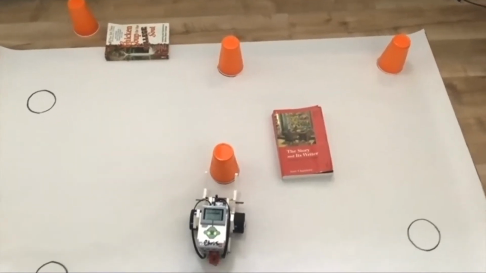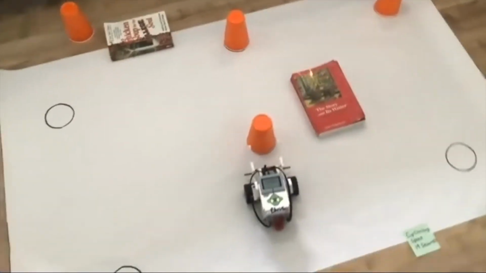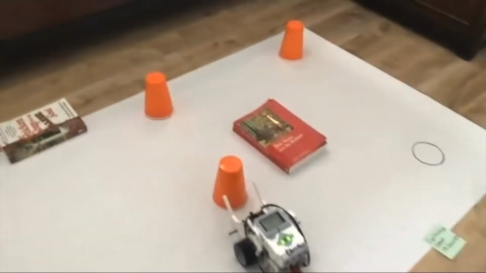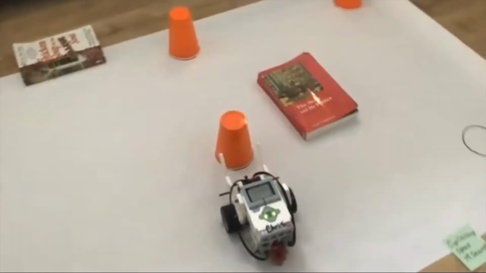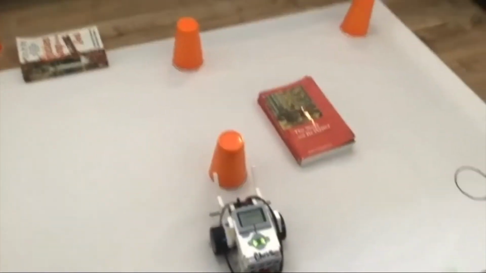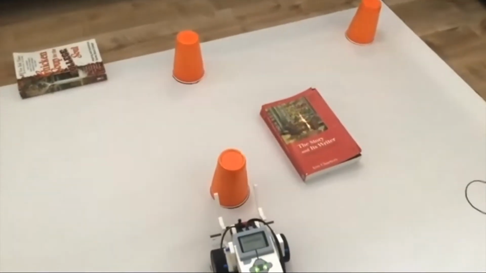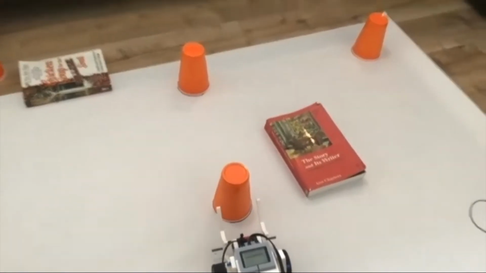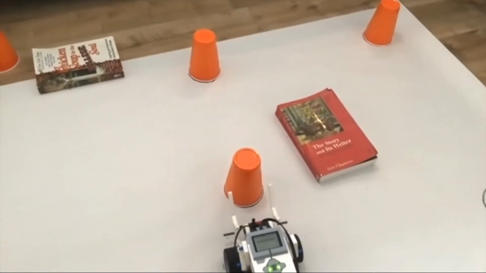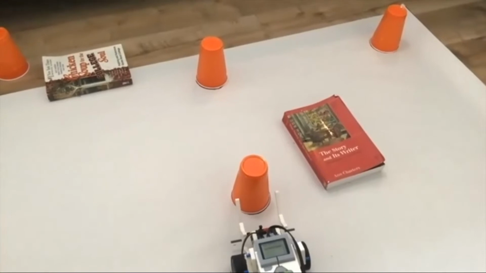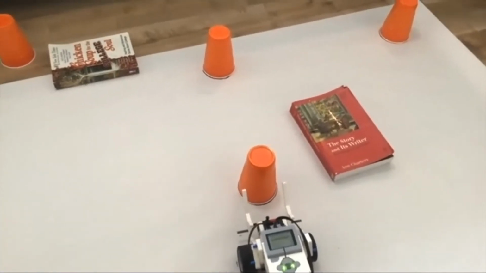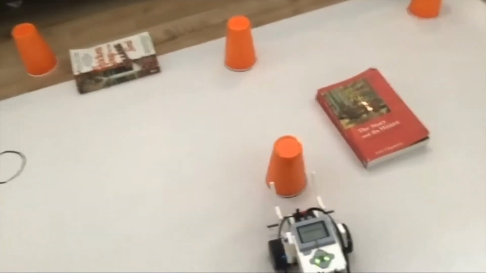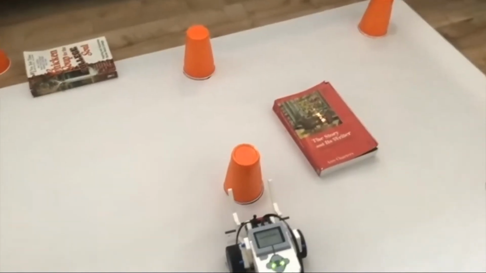This is actually the best way, and if there is something that you guys are unsure of, then right here is the perfect way of letting me know, like, hey, I still don't get how to move the robot backwards, or I don't understand the on for rotations or the on for seconds. This is a way we can actually do it together and go through it.